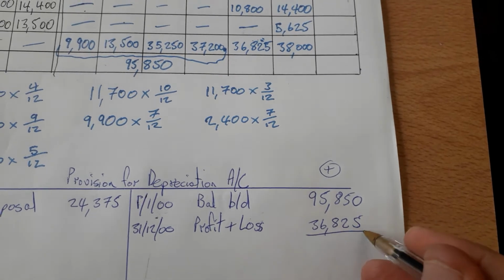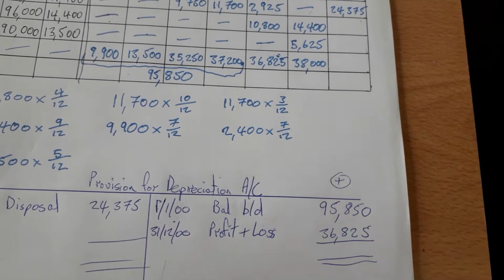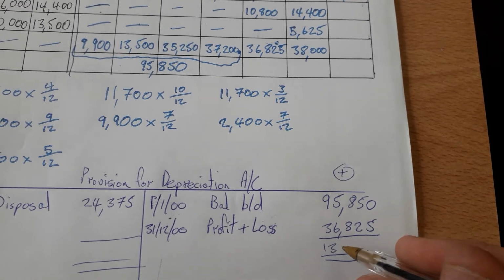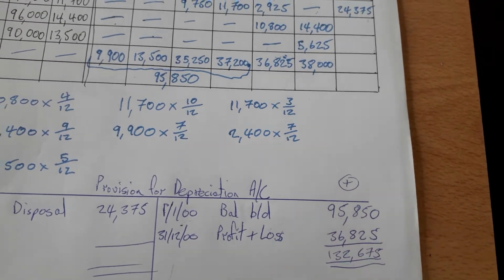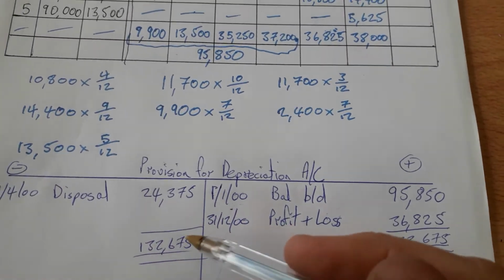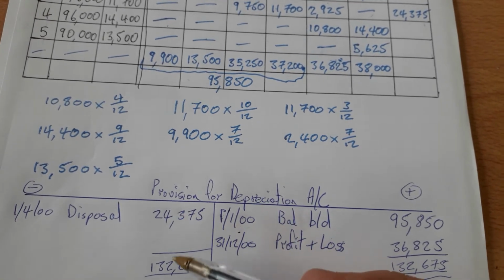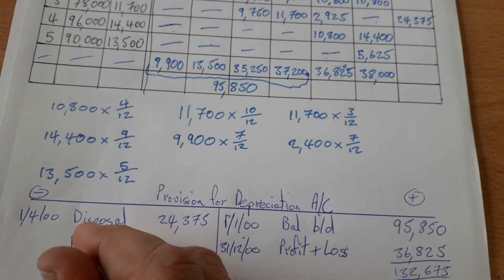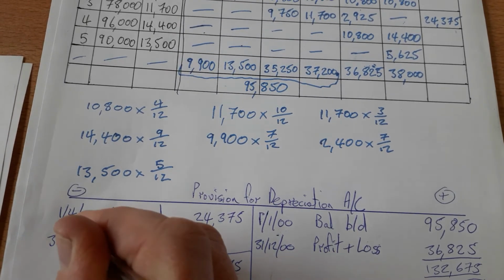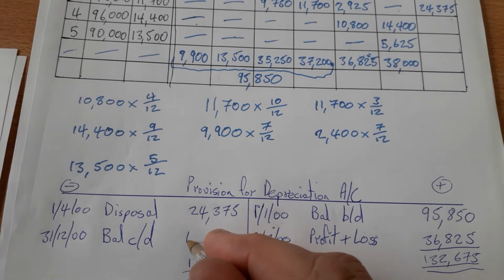Okay, so we're going to tot that up, and we're going to do it by adding up the bigger side, which is obviously this side over here, and that total, because I've done it already, comes to 132,675. Should be the same total over here, 132,675. And then we say to ourselves, well, what has to be entered here to be added to that to give us this? In other words, we subtract the disposal amount from this to get our balance carried down at the end of the year, 31st of the 12th, 00, and that works out to be 108,300.